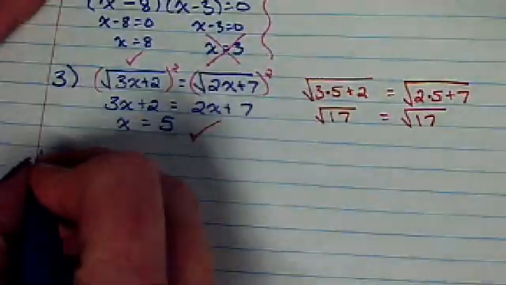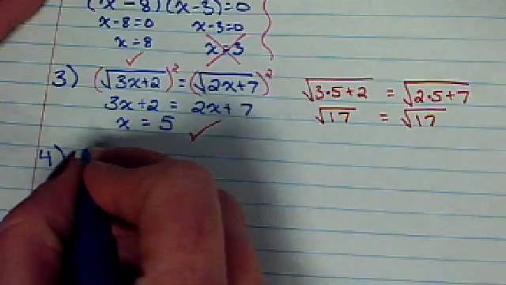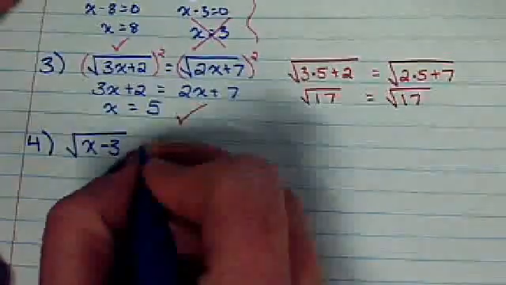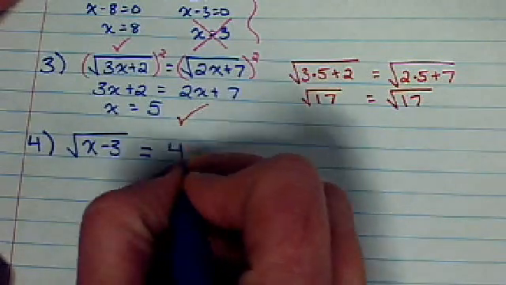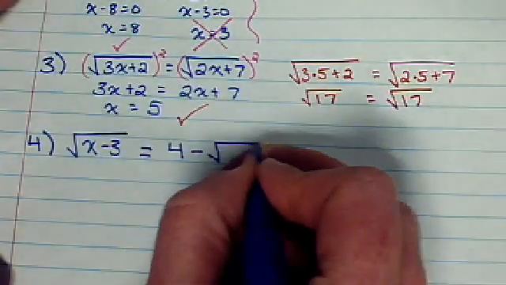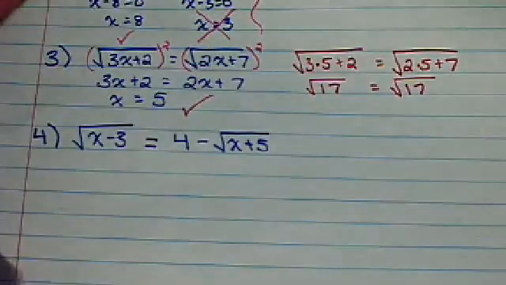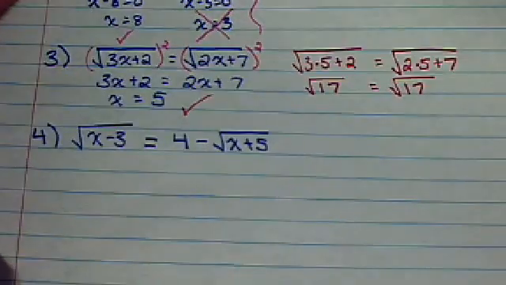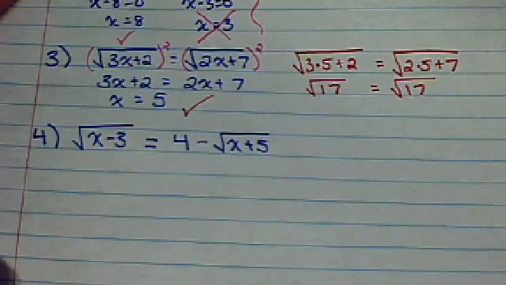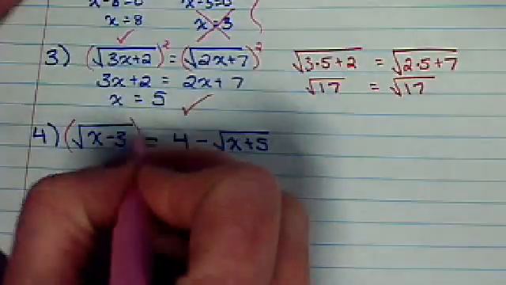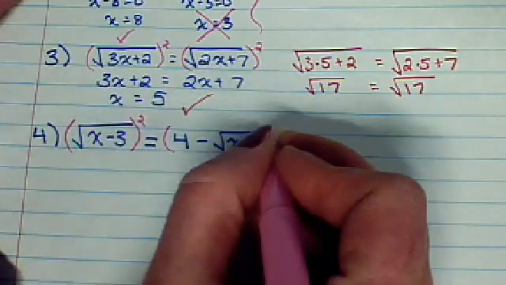Last type you might see. Square root of x minus 3 equals 4 minus the square root of x plus 5. Ooh. Still, okay, do we have one of the radicals isolated? We do. So I can square both sides.